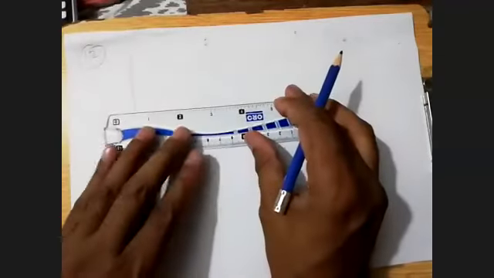Question number 12. Now I am going to solve question number 12. In question number 12, I have already shown you the figure. I am drawing the figure again. Please concentrate.